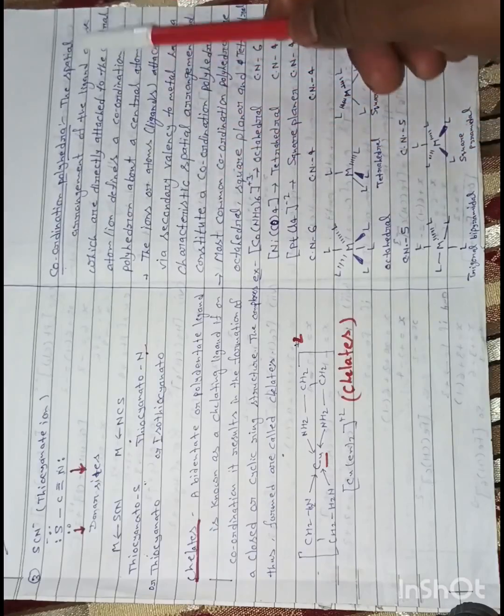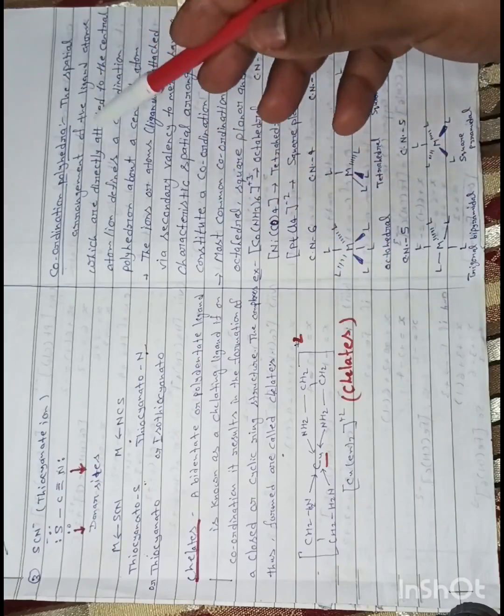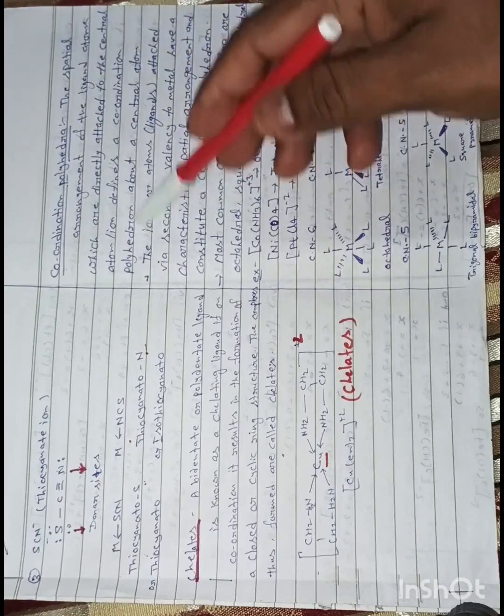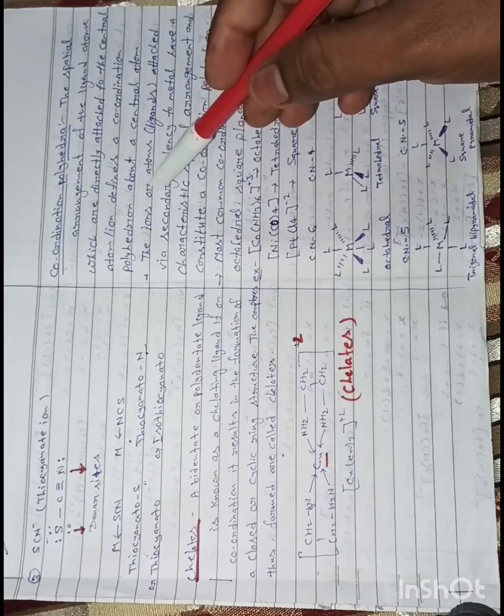Spatial arrangement means the 3D structure of the ligands which are directly attached to the central atom or ion, which forms the coordination polyhedra. Okay, so the ligands which surround the central atom form a coordination polyhedra.